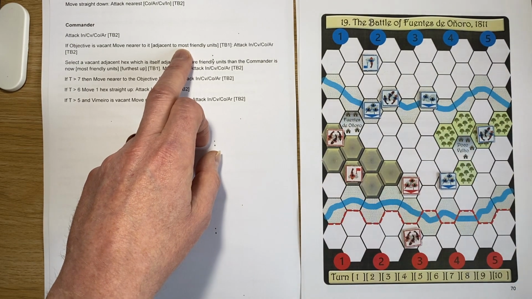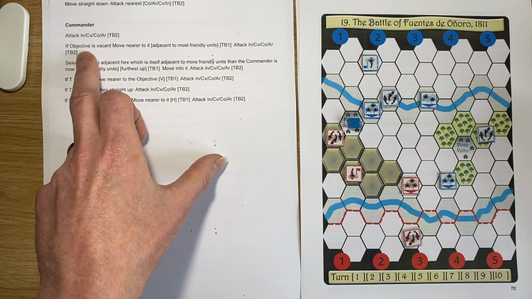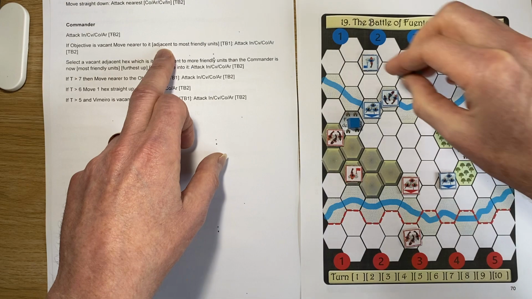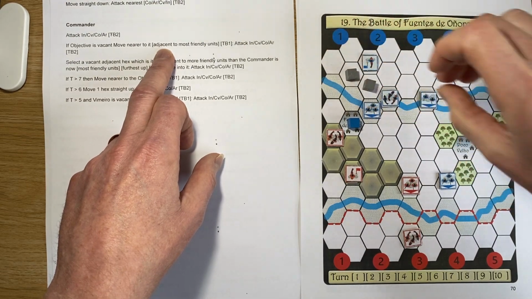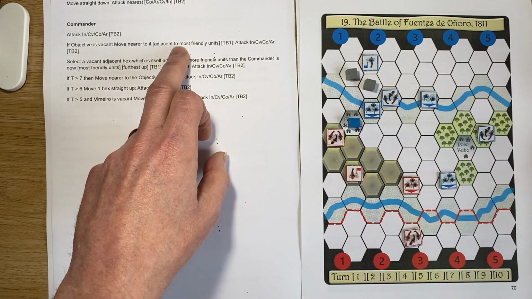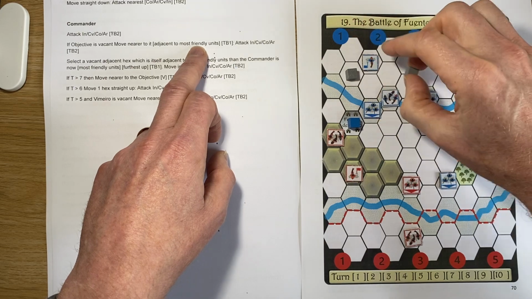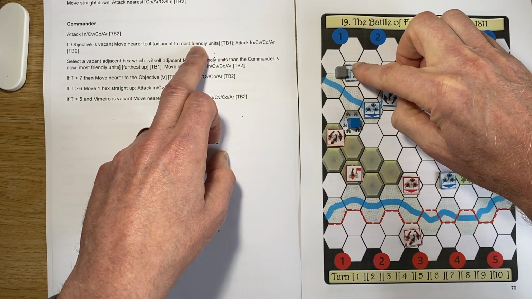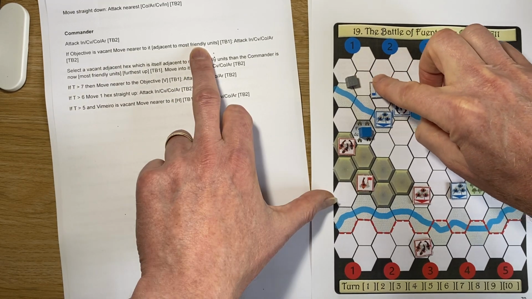If this is the objective, let's assume this town is the objective, then it says if the objective is vacant, which it is, move nearer to it. I can move nearer to it by moving there or there. But the tiebreaker says adjacent to most friendly units. So clearly he would move there because it's adjacent to 2 friendly units, whereas there it's 0. So he'll move there.